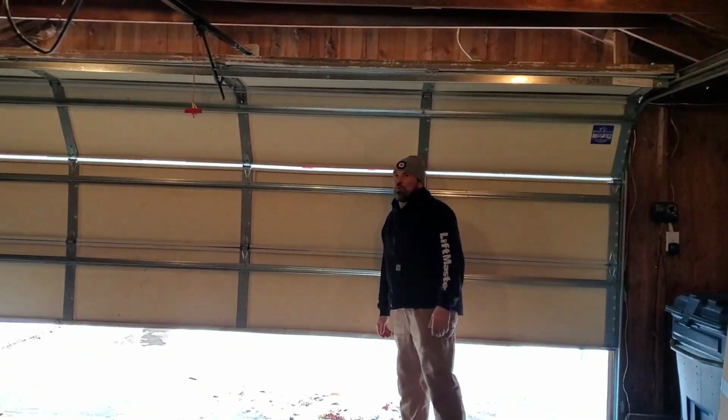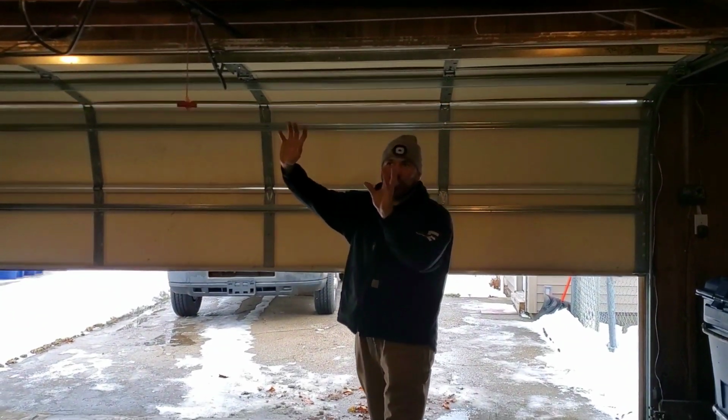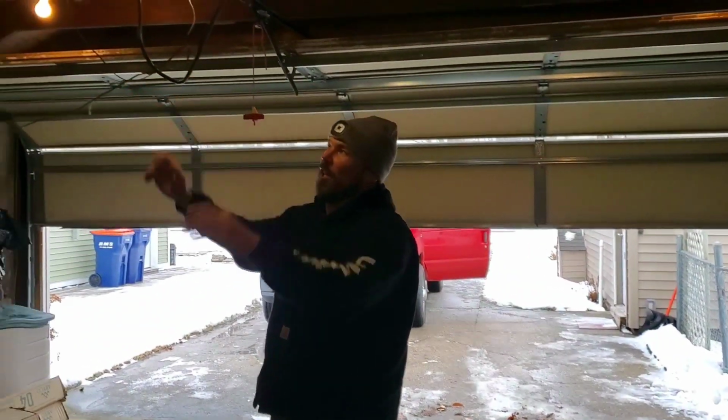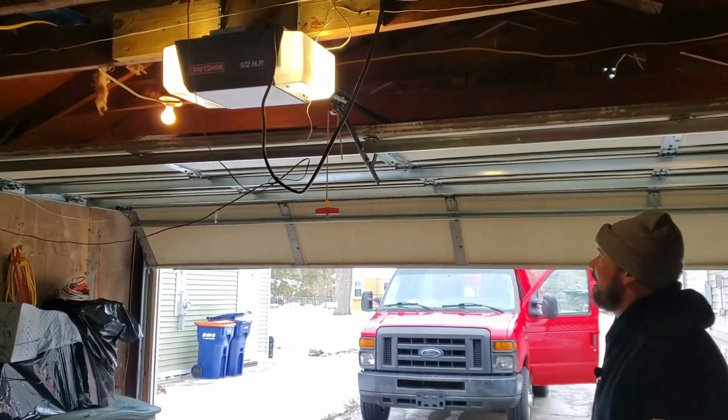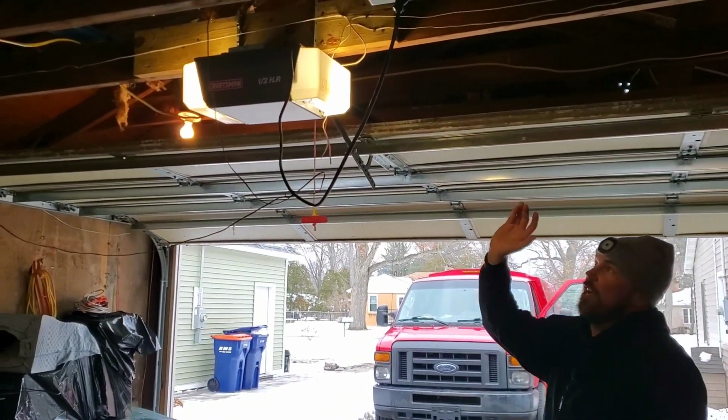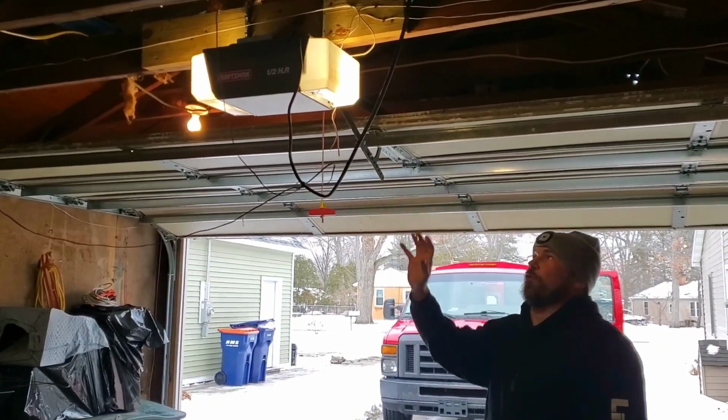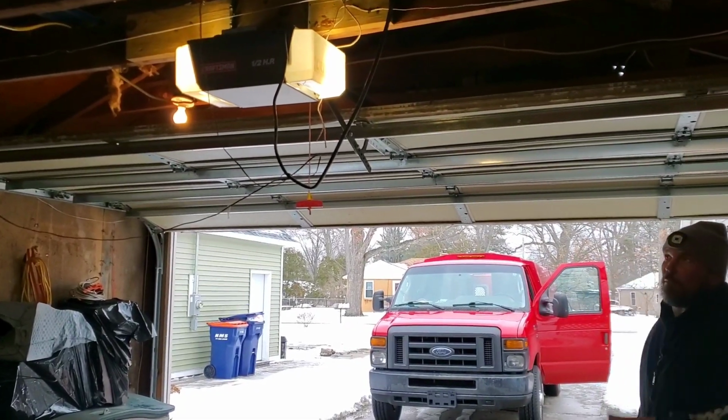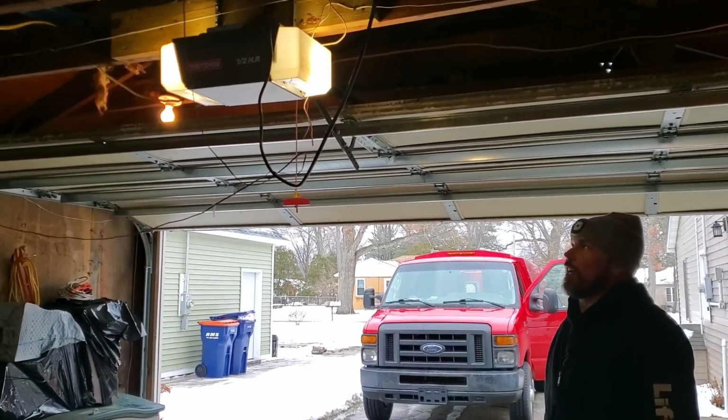It's running really smooth. I ended up putting a couple Genie light bulbs in here, so we got matching lights. I originally had the intent of replacing the opener, but the opener's running good enough that it'll save them quite a chunk of change.